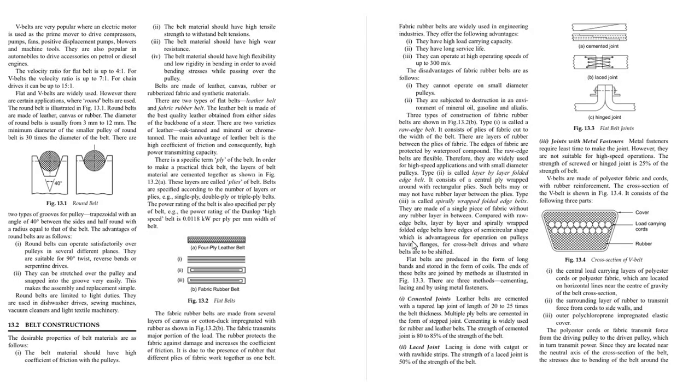Basically, the belts have a designation by a ply. The specific term used is the ply of the belt. In order to make a practically thick belt, or to increase its strength, we are placing the belts one over the other. These layers are called the plies. The belts are classified according to the number of layers or plies, that is single ply, double ply, triple ply, or many more. The power rating of the belt is also specified per ply of the belt.